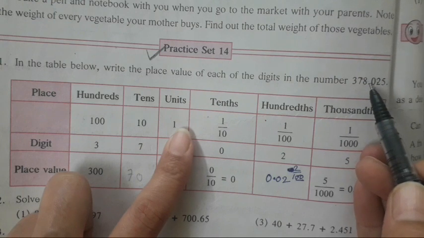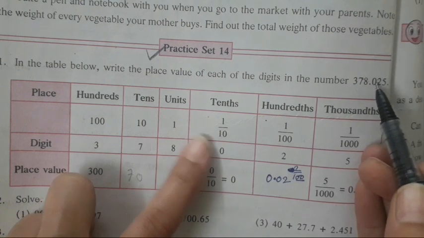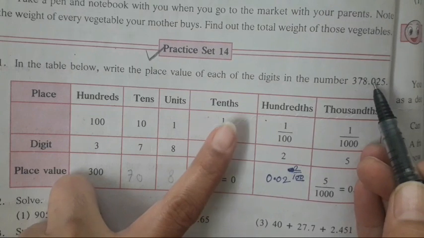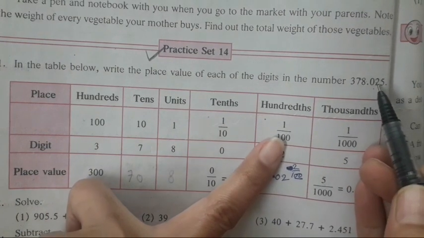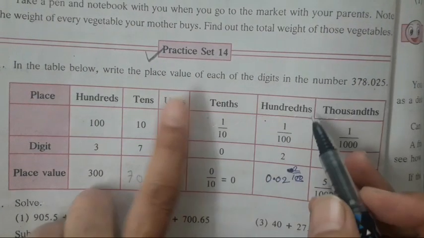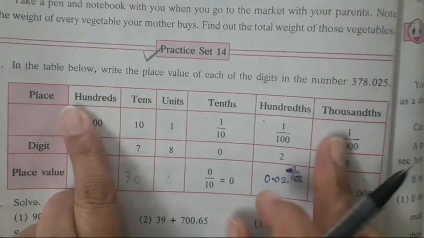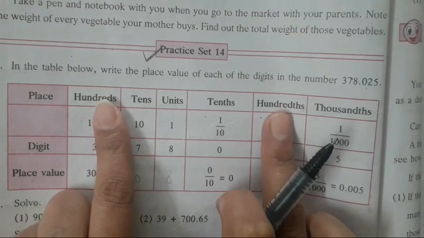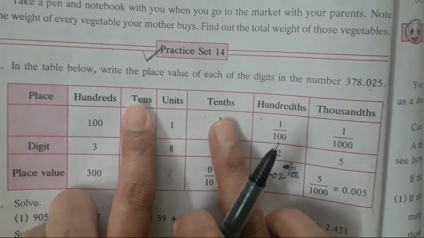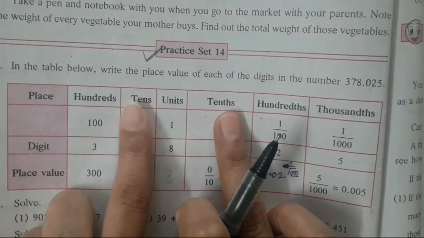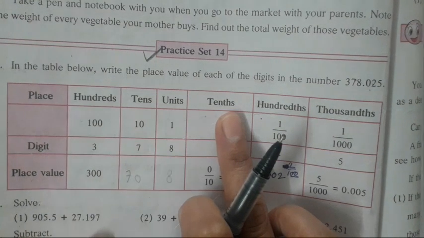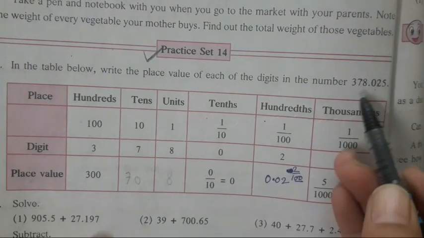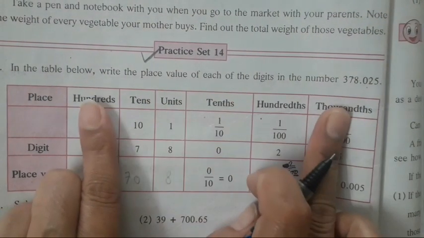So you have to count the decimal point as units, then 0 as tens, hundreds, thousands. You will see the spelling is also different. Many of you write 100 over here only. No, it's hundred and hundredths. Tens, tenths. Okay, TH and S. That is the difference. I think everyone is clear with how you have to write the place.